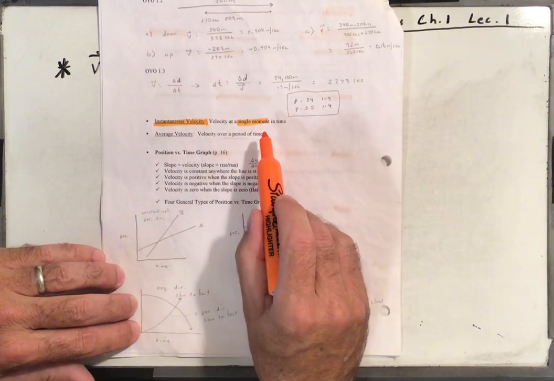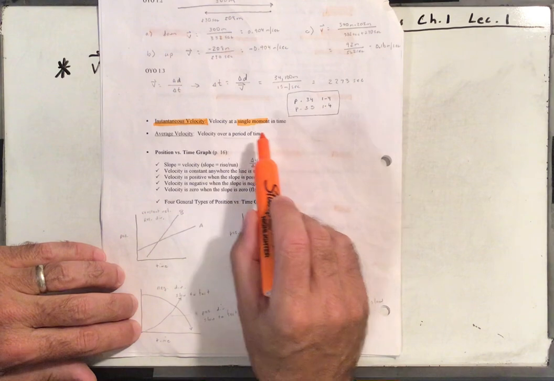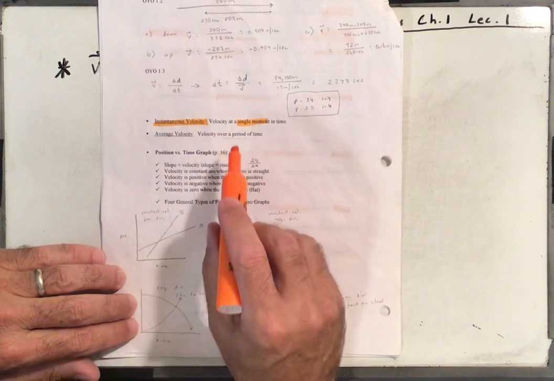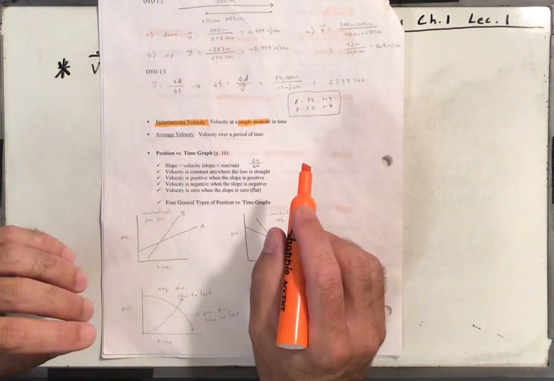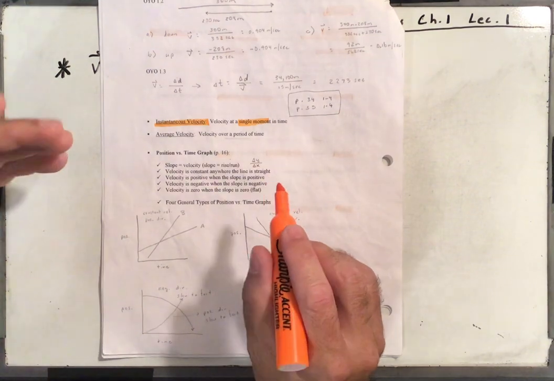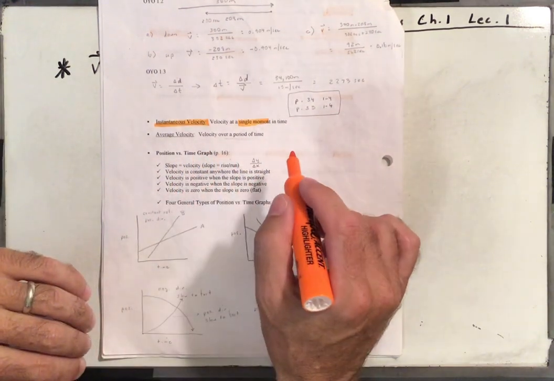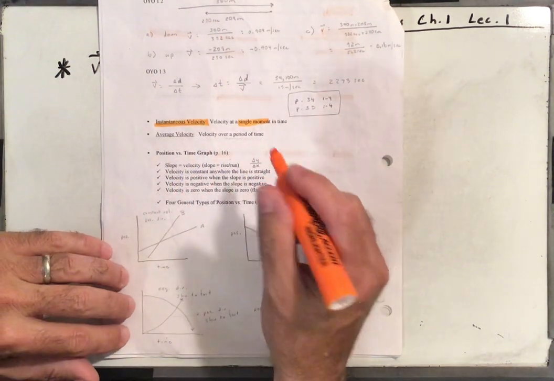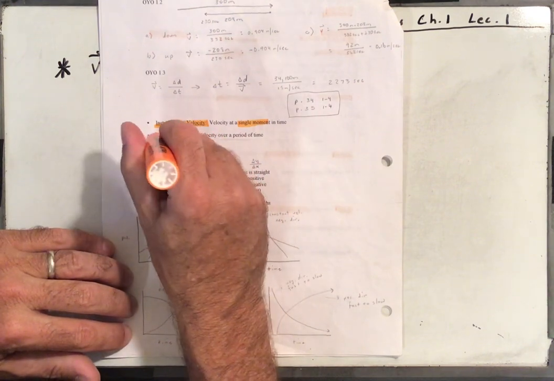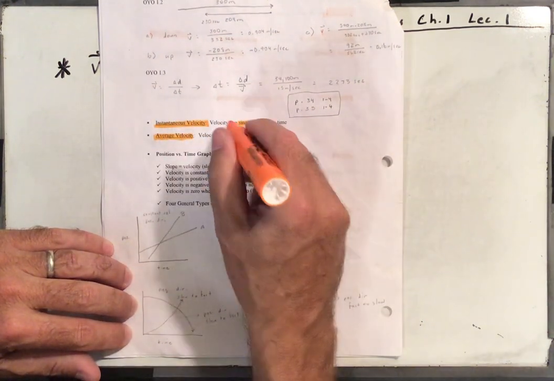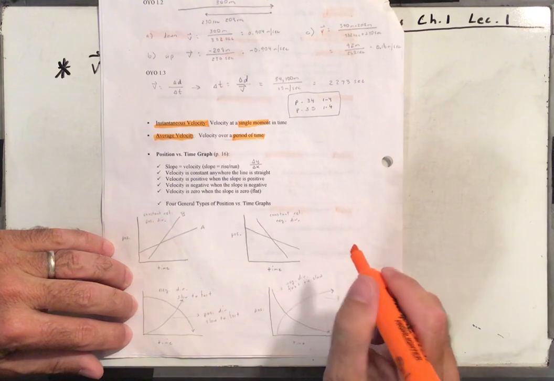We do not do this in algebra-based physics. Instantaneous velocity can be calculated with calculus. So if you ever take calculus-based physics, or if you ever take calculus, then you will go through that. Average velocity is what we'll be doing in this class, okay? Velocity over a period of time.